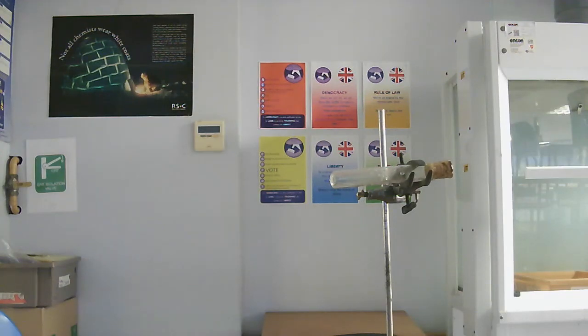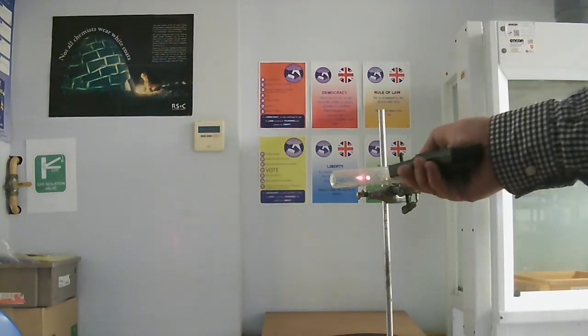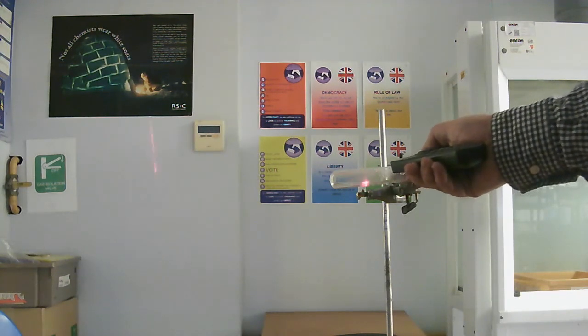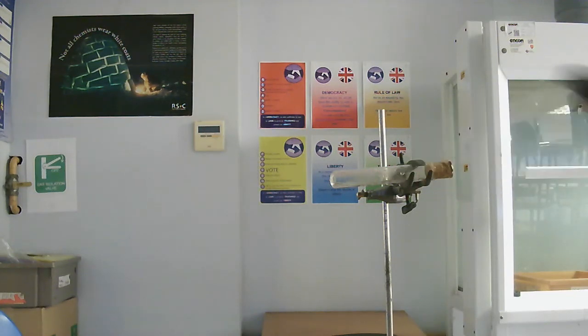So now we're going to see what happens if we apply some red light to it. So if I take this red laser, and you can see on the wall over there behind the red light from the laser there. So we're going to try shining that into the mixture and see if it has any effect. Okay, so here we go. Okay, so we're shining the red light directly into the mixture, and as you can see, nothing at all is happening.